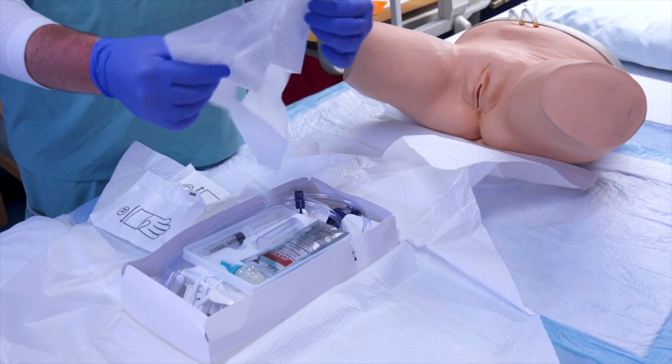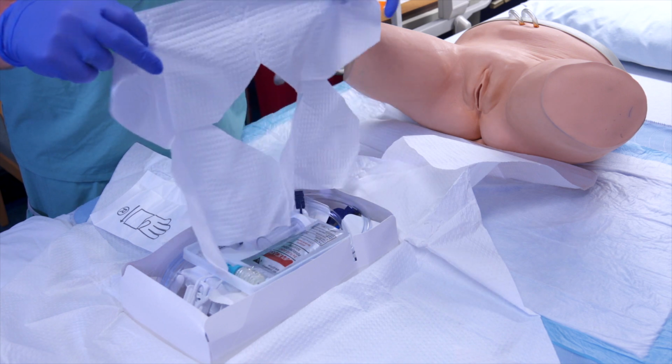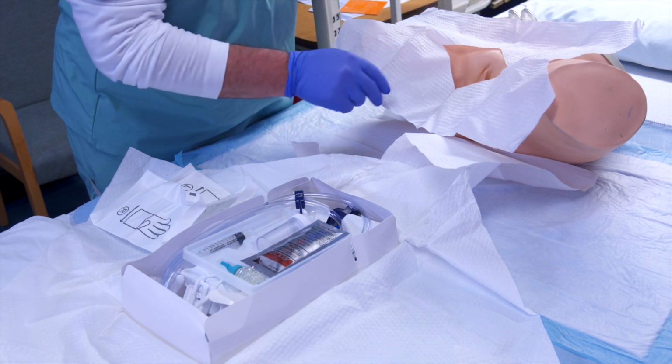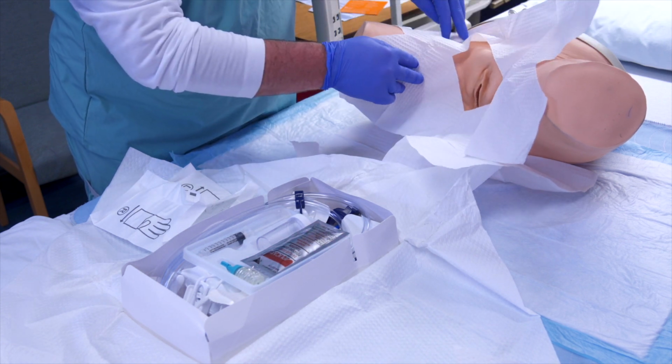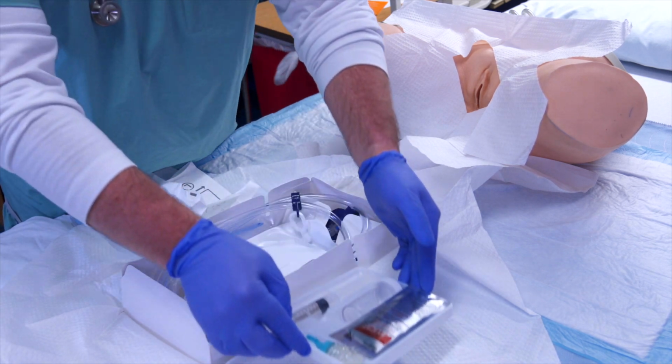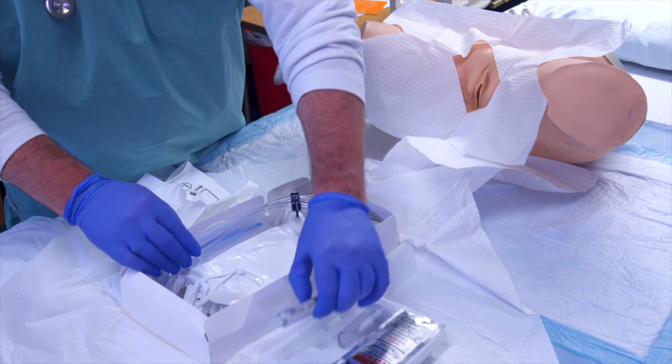Explain to the patient that you will be prepping for insertion and that they will feel your hand and the cool prepping solution. Place the fenestrated drape over the perineum. Connect the pre-filled syringe to the inflation port on the catheter. You do not need to pre-inflate the balloon.